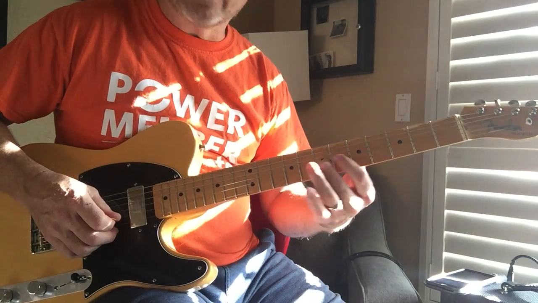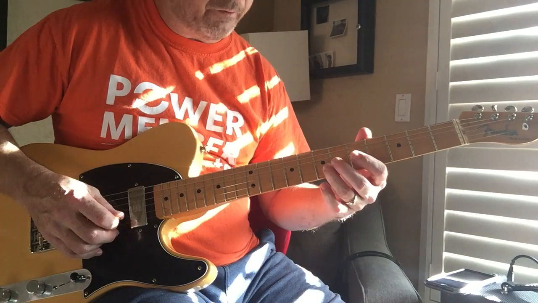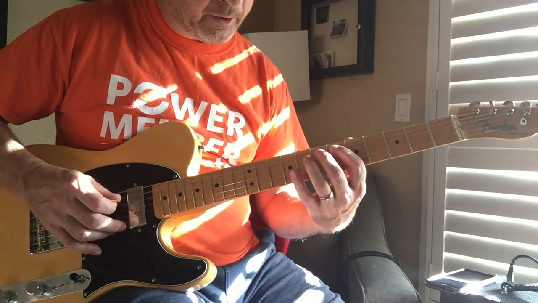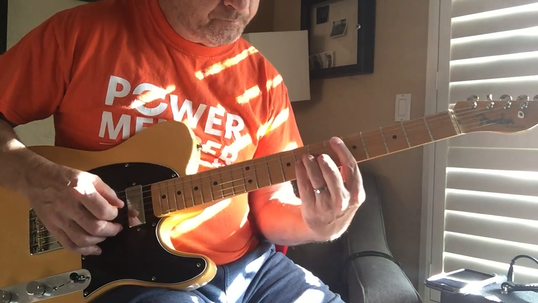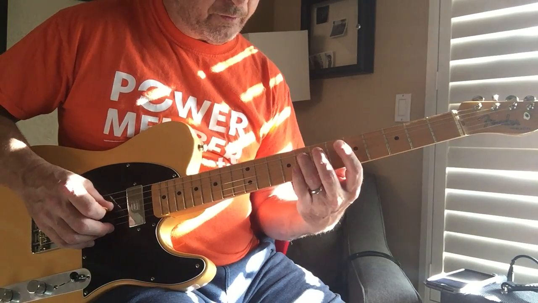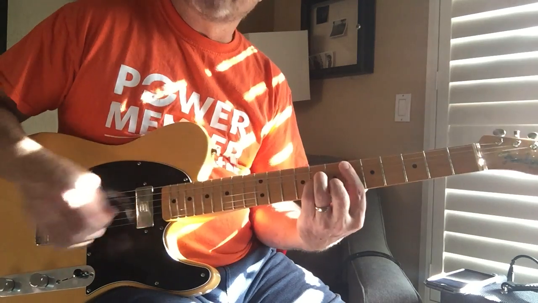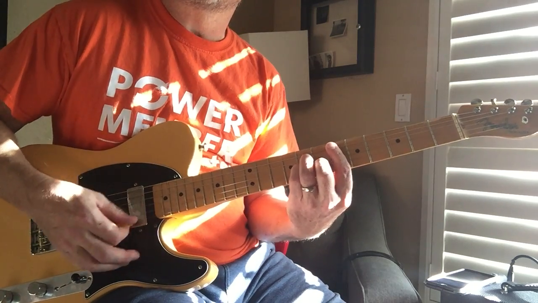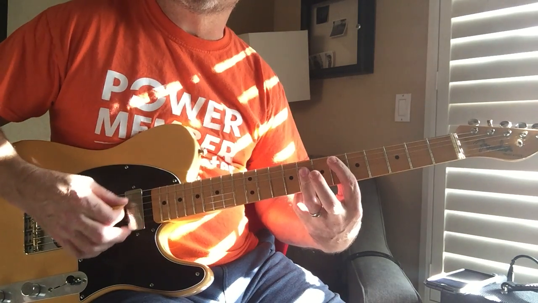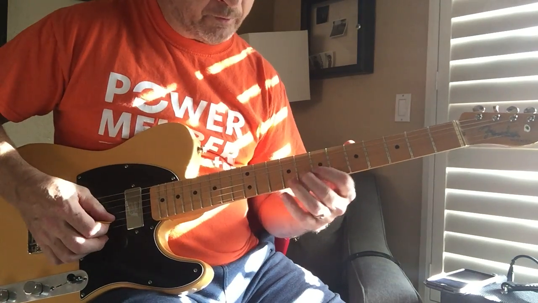In order to make it a minor chord, I'm going to take this 3rd and drop it a half step, or 1 fret. So I get 6, 8, 8, 7. I'm going to use finger 1, 3, 4, 2. Okay, E flat major, E flat minor.